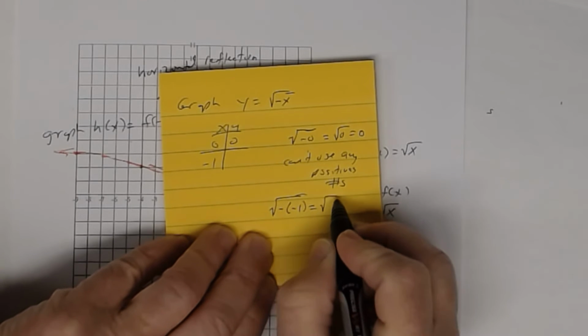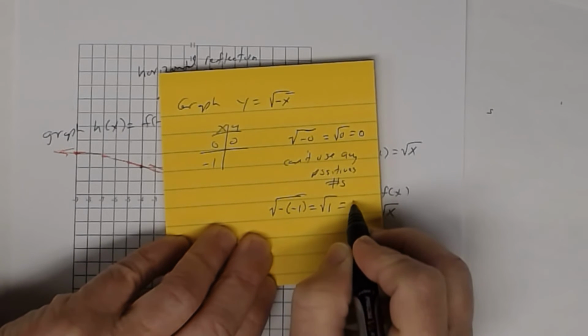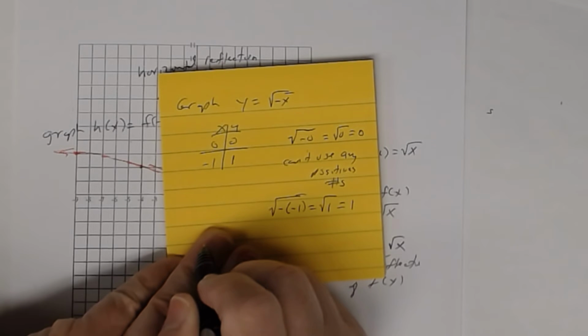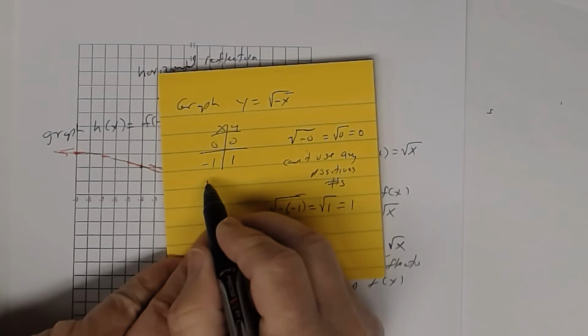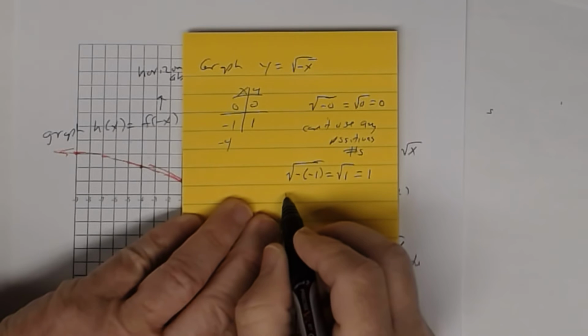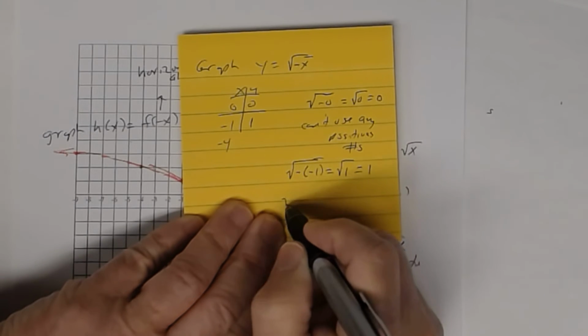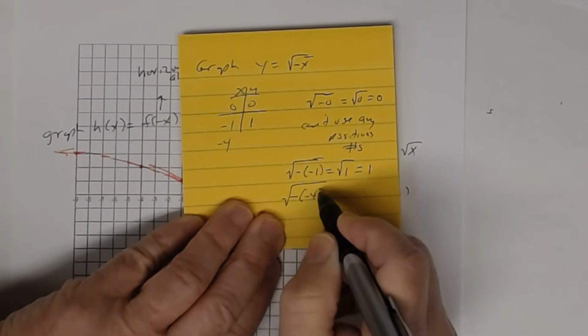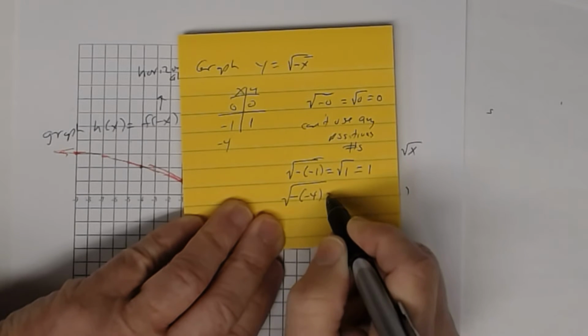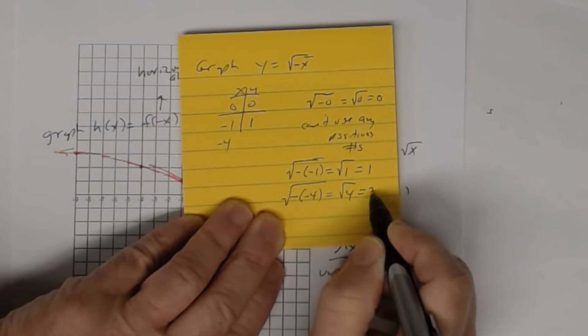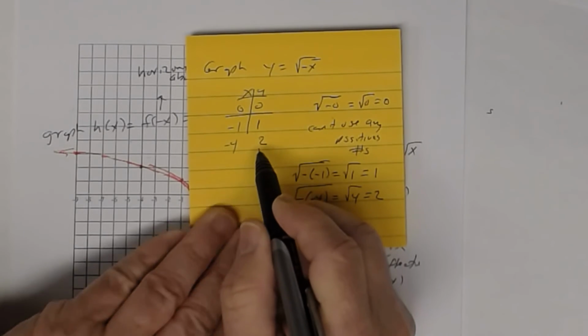The opposite of negative 1 is a positive 1, and the square root of a positive 1 is 1. So when x is negative 1, you get positive 1. Let's do negative 4. When x is negative 4, I'm taking the square root of the opposite of a negative 4. Well, the opposite of a negative 4 is a positive 4, and the square root of a positive 4 is 2, right?